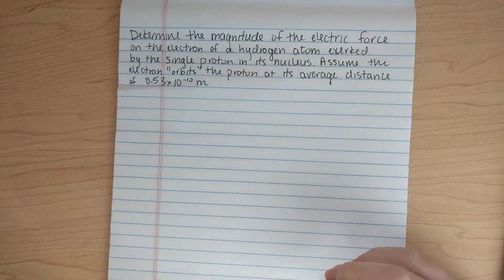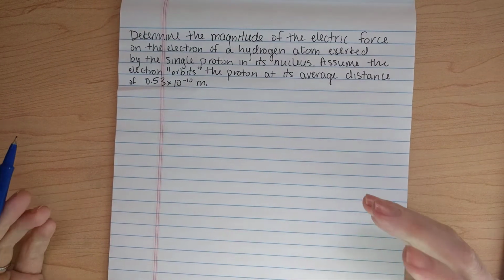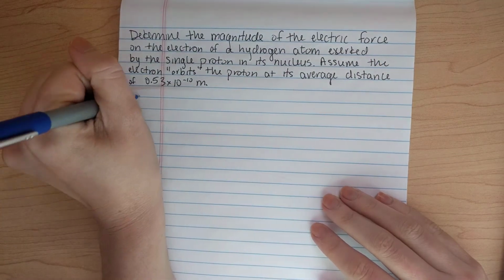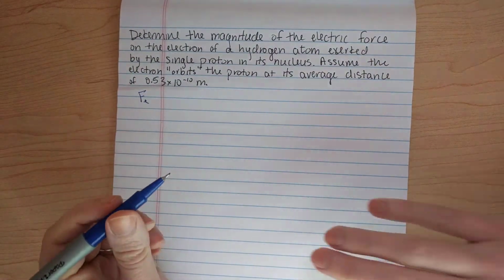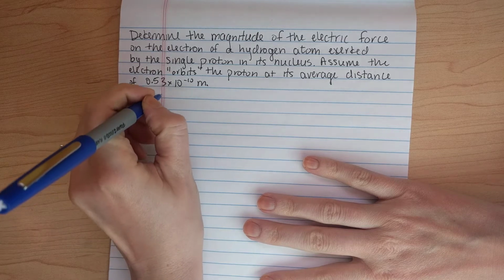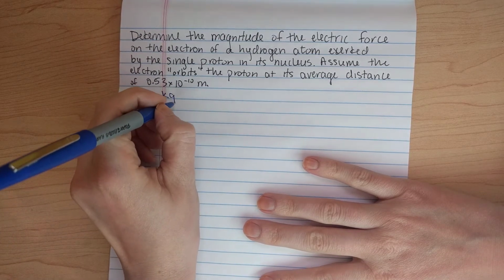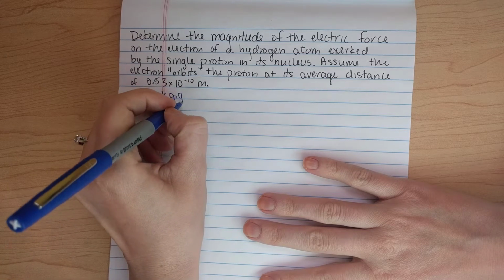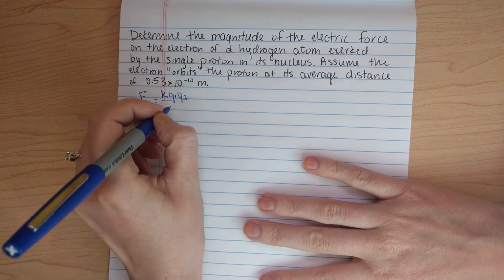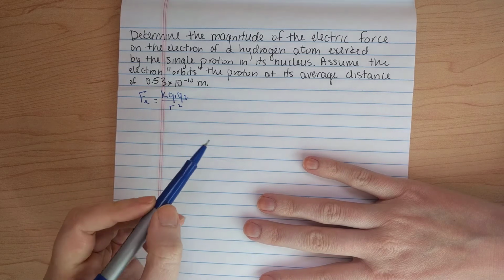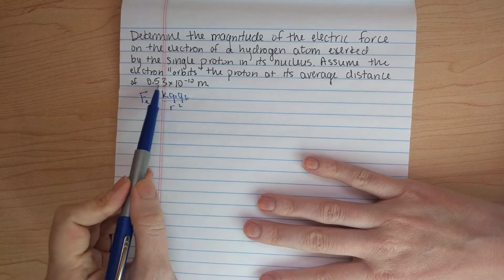All right, so we should identify that we're dealing with the electric force because it literally asks for that. The formula for that is going to be F = k times our first charge multiplied by our second charge, divided by r squared, where k is our Coulomb constant and r is the distance between those charges. So this is Coulomb's law.